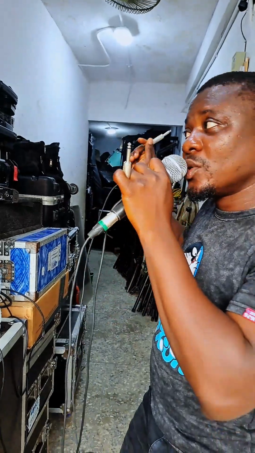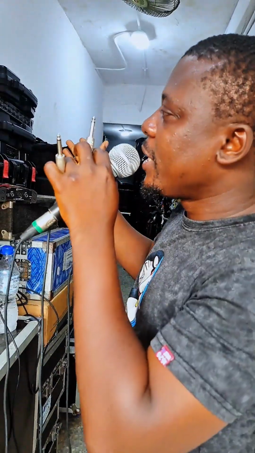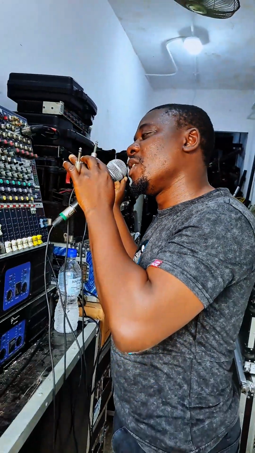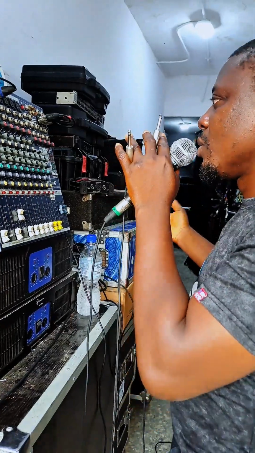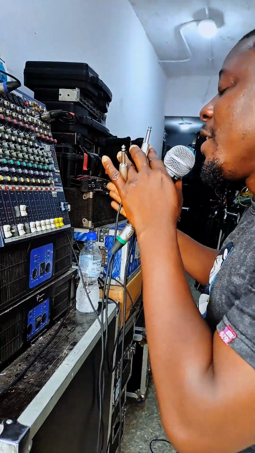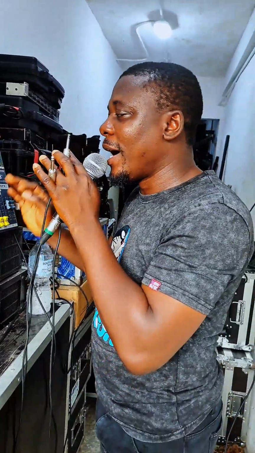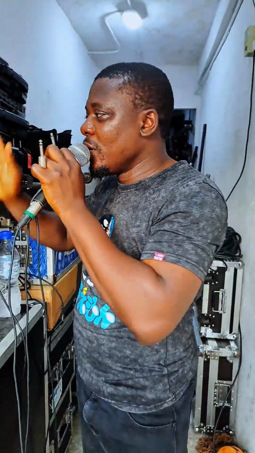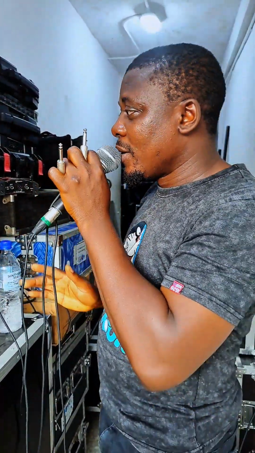The first thing you want to do, let's say you have maybe a 24 channel mixing console, then make sure you have enough auxiliary outs on your mixing console.